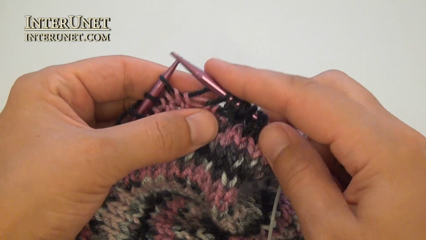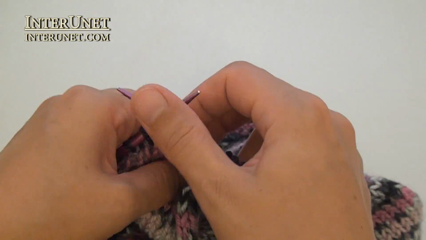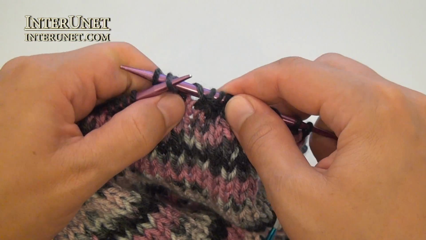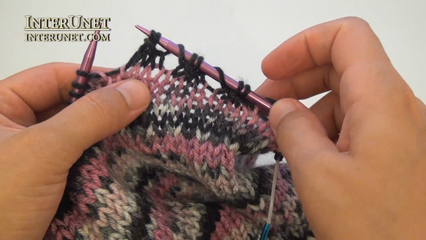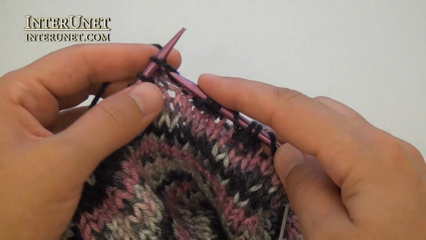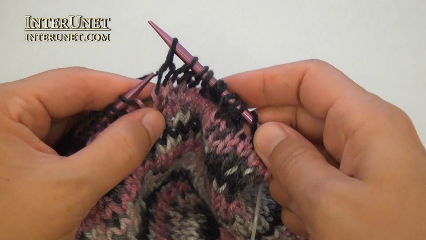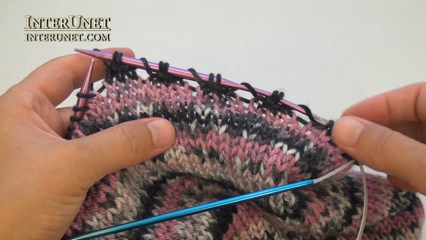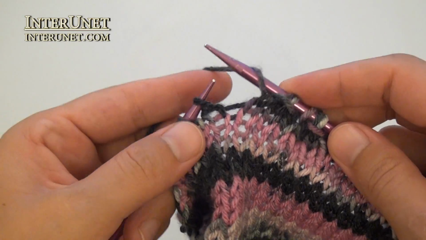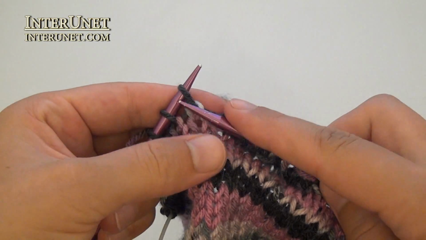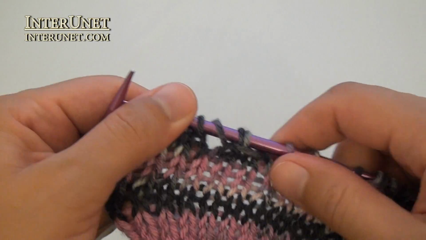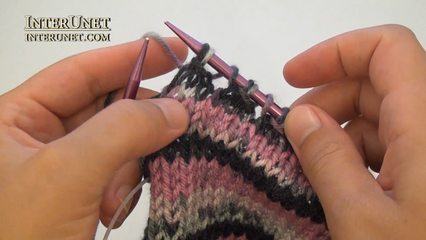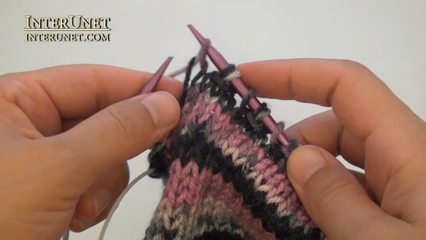Make a loop, knit 3, then decrease it. At the end of the first row, knit 1 and turn.